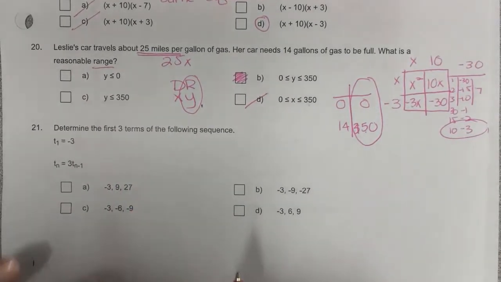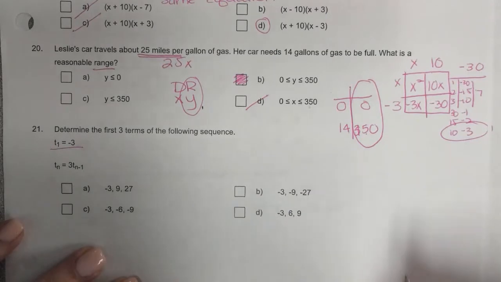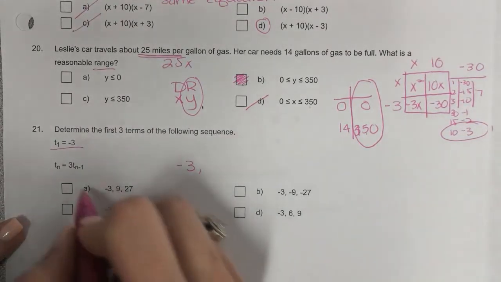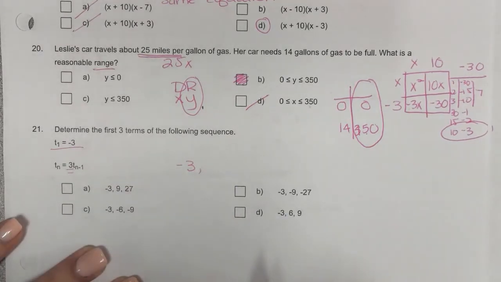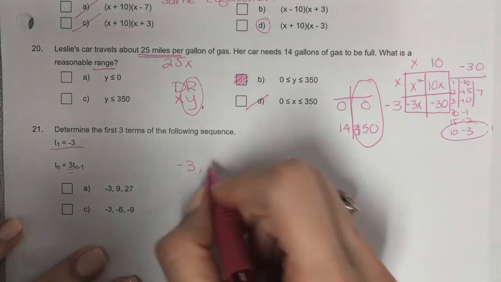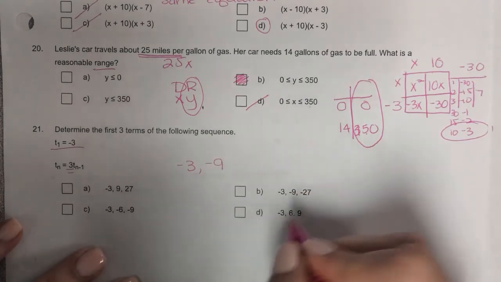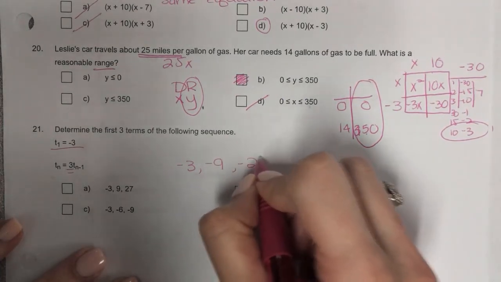Determine the first 3 terms of the sequence. This tells you that it starts at -3. Your first term is -3. And this is the recursion formula. It tells you that you're just multiplying by 3 each time. So do times 3 to get -9, times 3 to get -27.